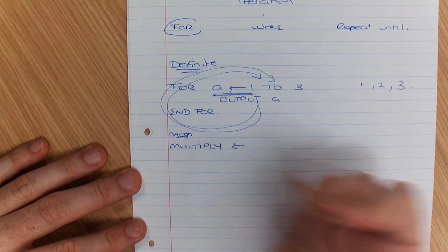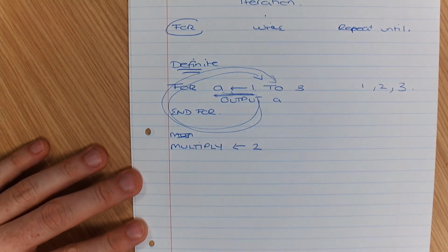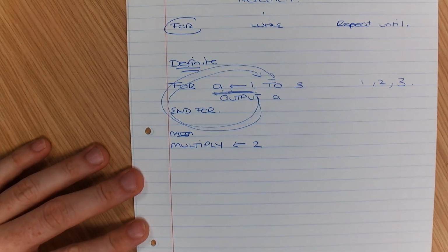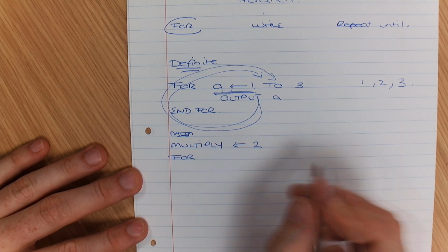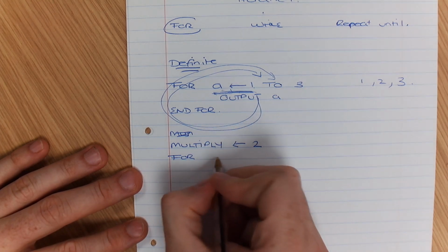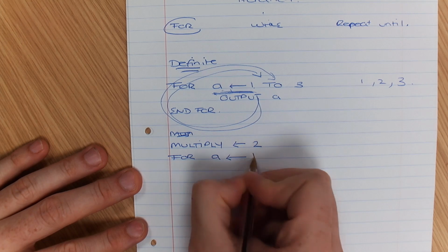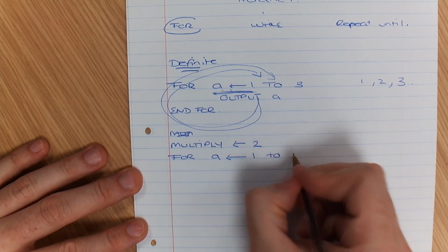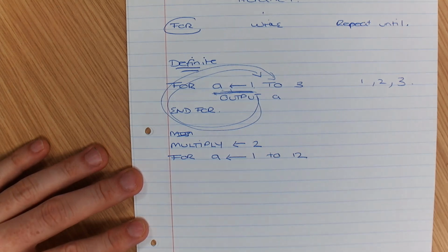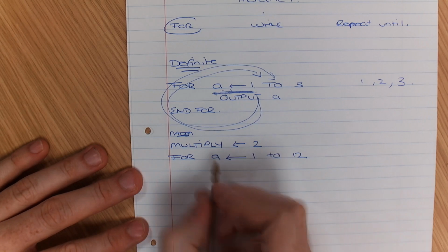I'm going to allocate it the number 2. Can you see where this is going? We're going to do our 2 times table. But watch. We're going to say A is 1 to 12.